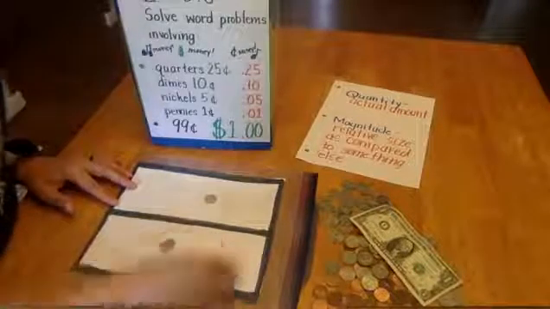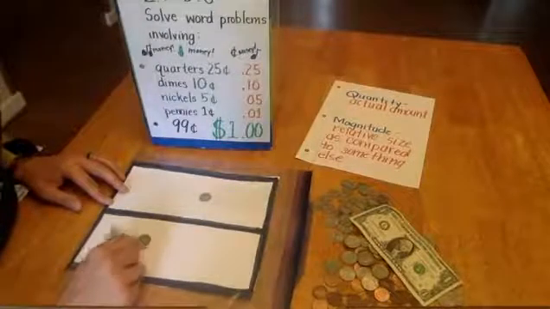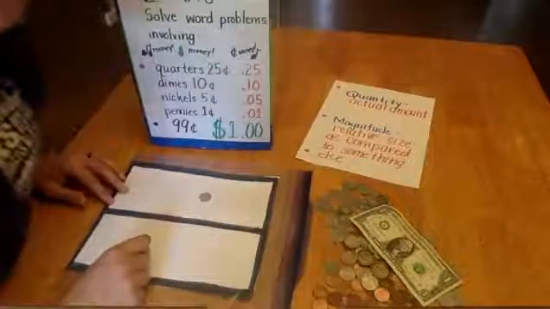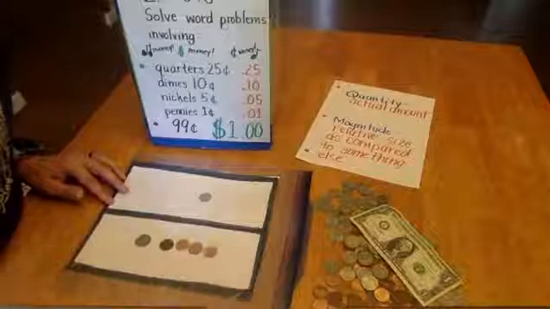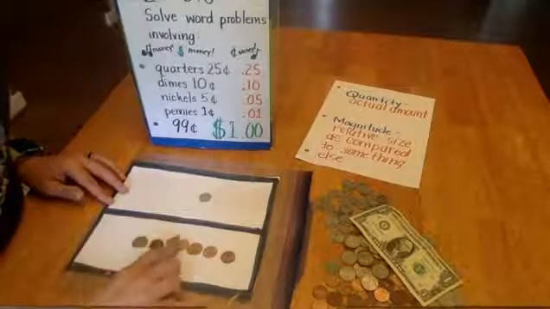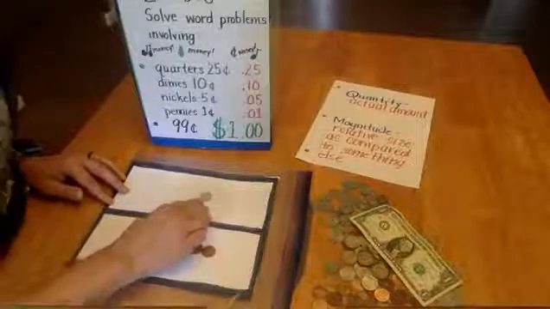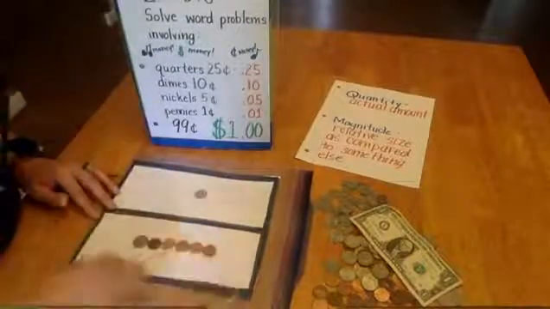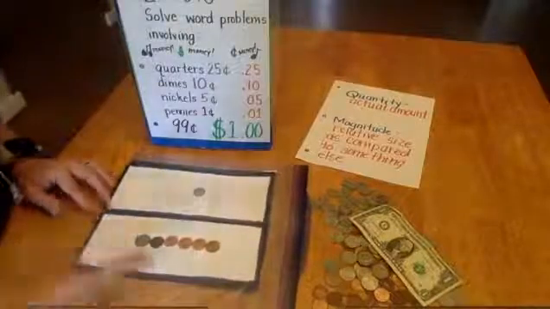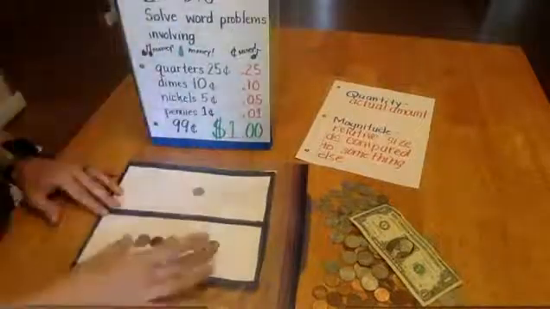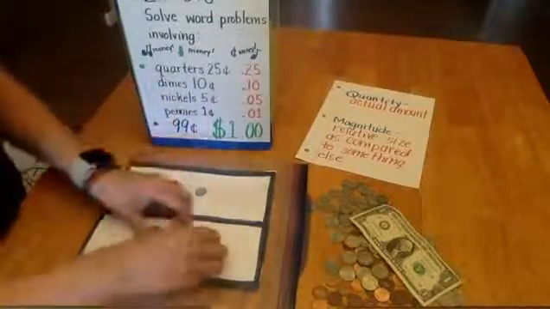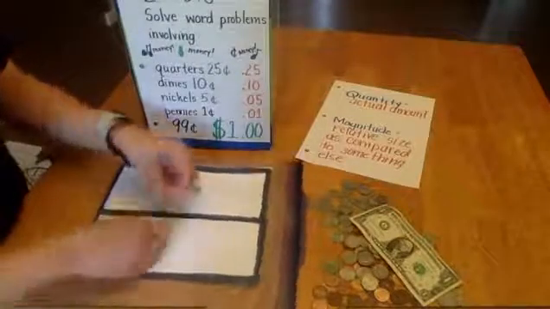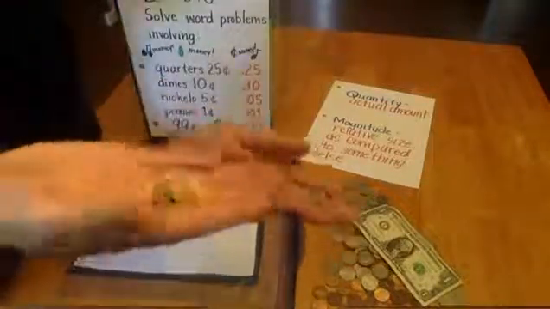What if I just used 1 nickel? What is that you say? I can use 5 pennies. 1, 2, 3, 4, 5. So there's 5, 6, 7, 8, 9, 10. So boys and girls, you may think that you have more money here because you have more coins, but guess what? It's the same quantity. It has the same value as a dime. So even though this looks like more, it's not more. It's the same value as this 1 dime.